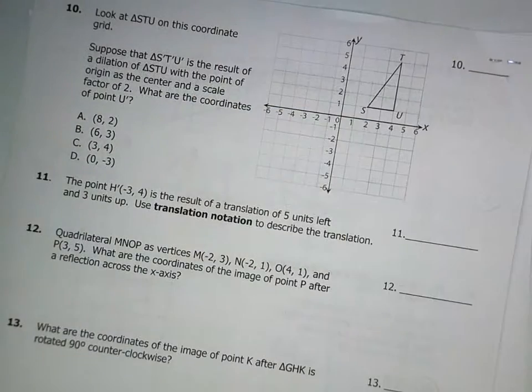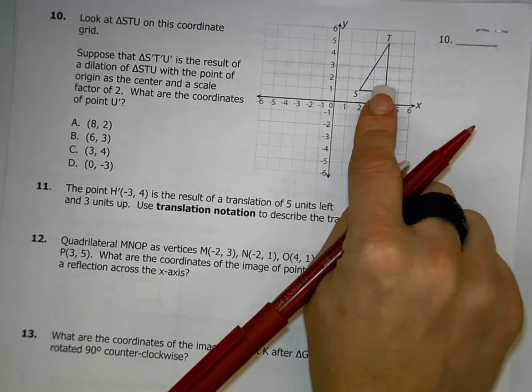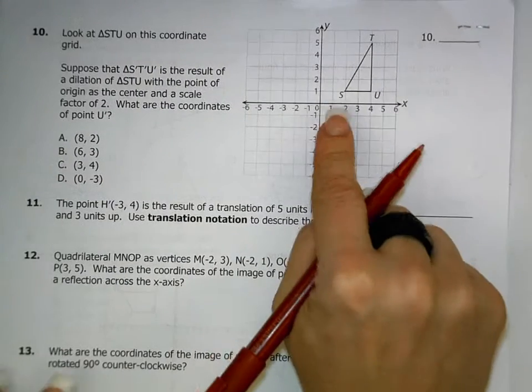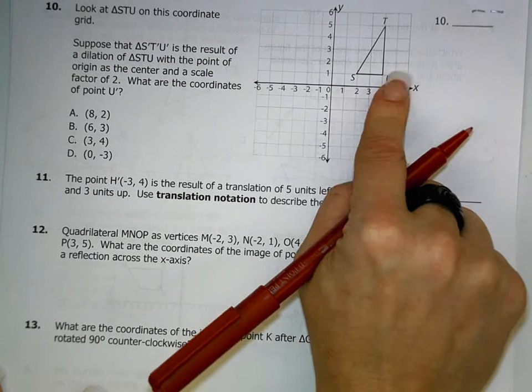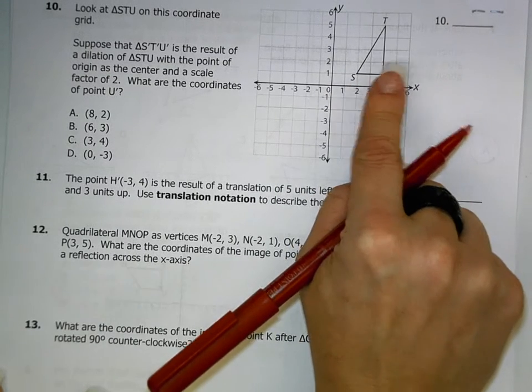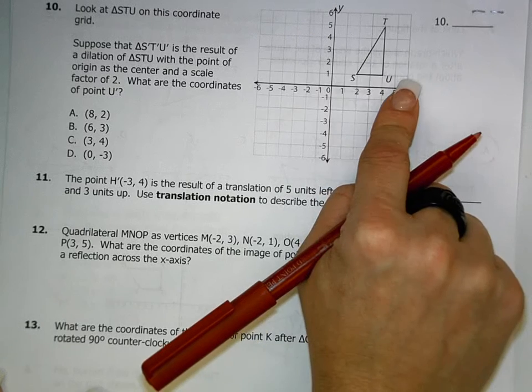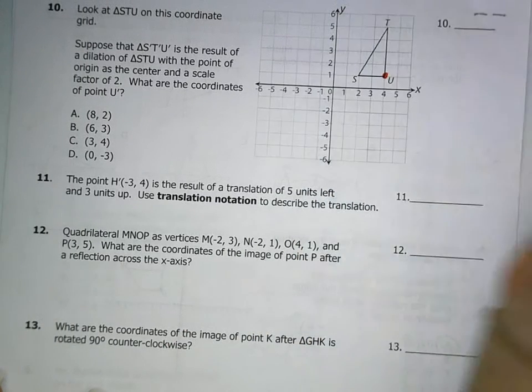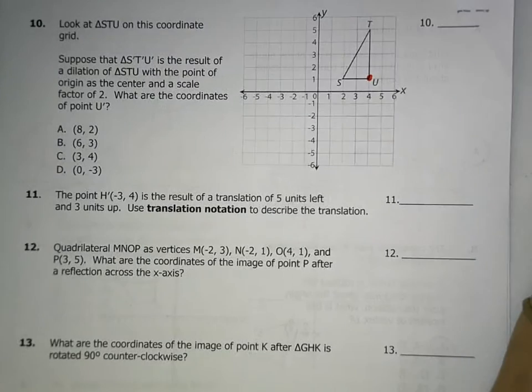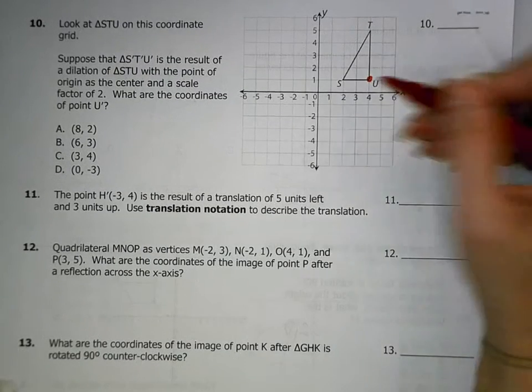Okay. Last page. Number 10 says, suppose that this is the result of a dilation with the origin as the center and a scale factor of 2. What are the coordinates of U? So here, we want to write all of these coordinates and then use the scale factor. So what is the coordinate of U? What point is that right now? 4, 1.